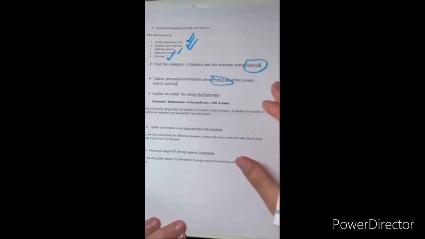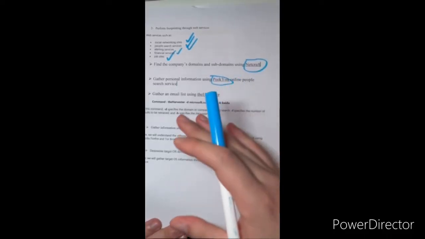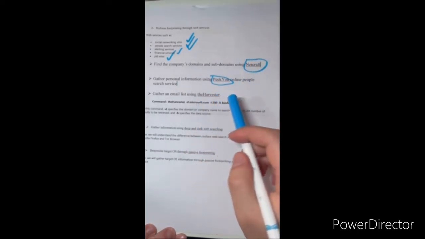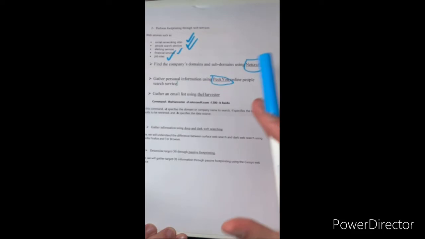Then I will walk you through, and then I will show you how to use the harvester command within Parrot operating system.